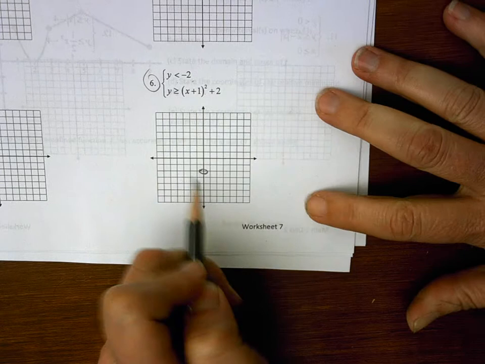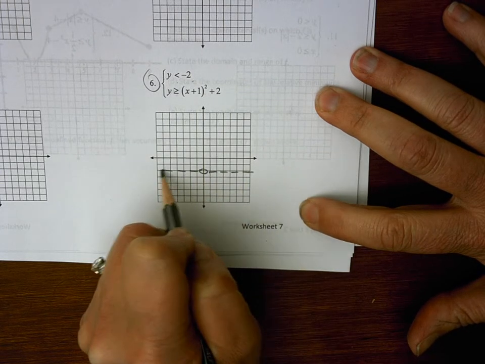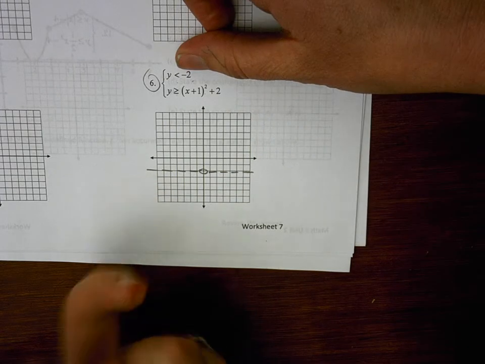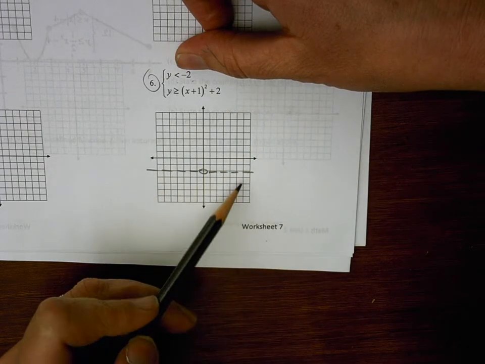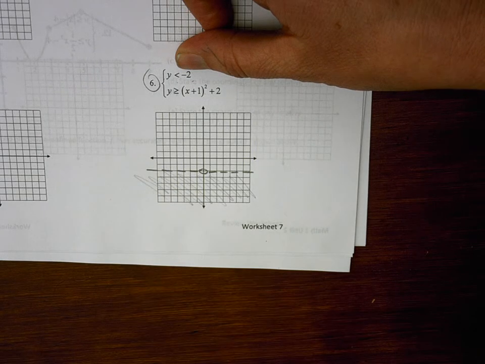And then draw a horizontal line, so it's going to be dotted. And so that's a special case, right? And then less than means below, so that means I'm going to shade this section here. And then now I'm going to do this graph here.